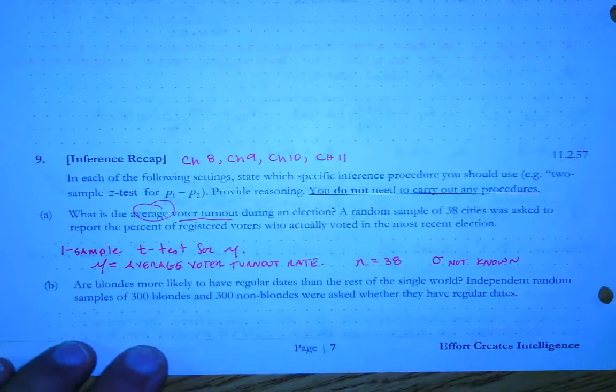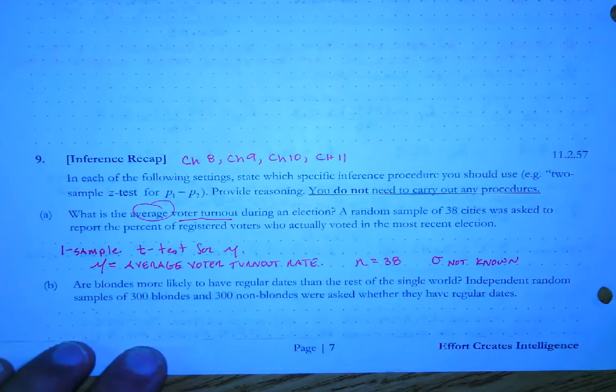Right? This could have even said proportion in the problem. Said what is the average voter turnout proportion during an election? Guess what? It's still an average. Right? We can have an average of proportions.